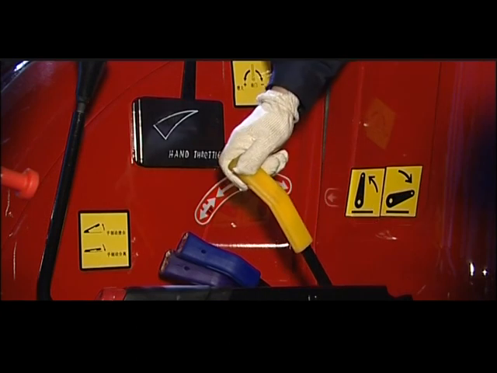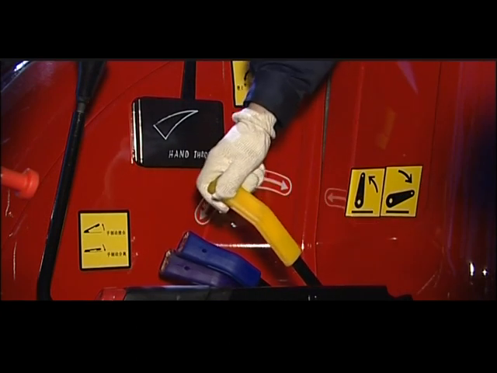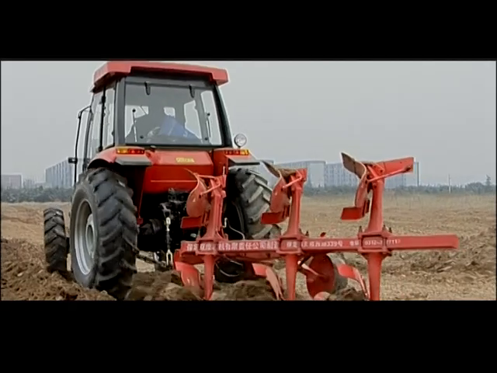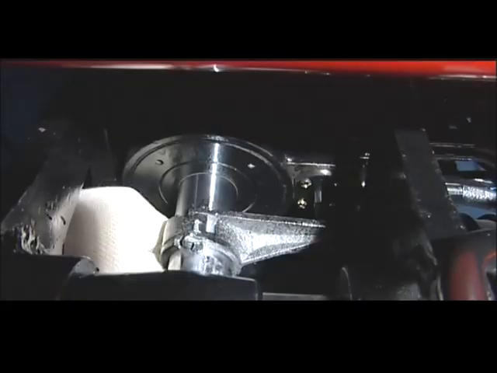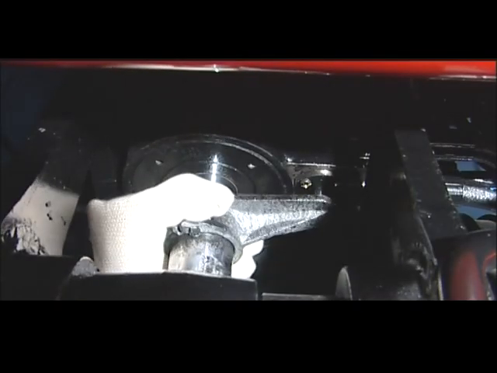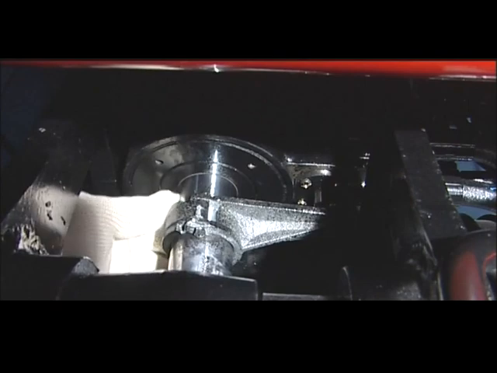Floating. Move down the handle to reach the end to the floating position. The operating depth of farming tool is controlled by the depth wheel. When there is no depth wheel, adjust the operating depth by changing the limit position of the lift cylinder.